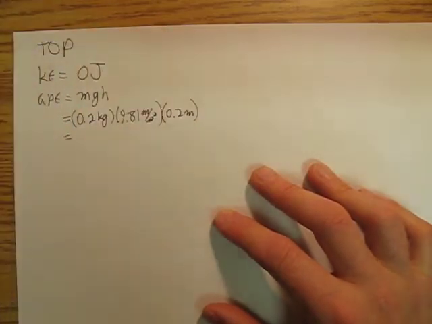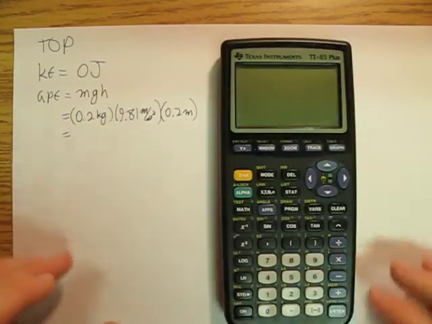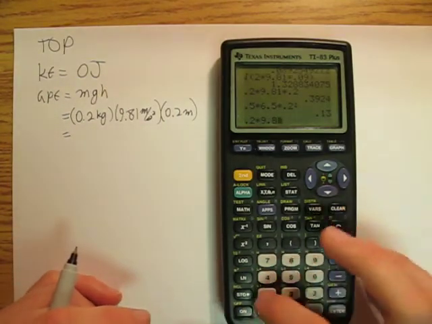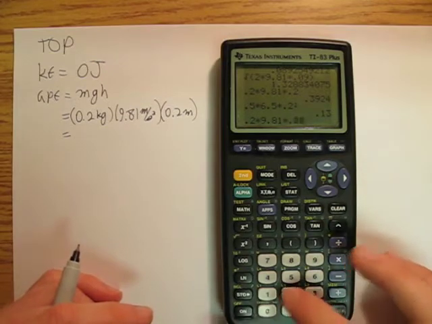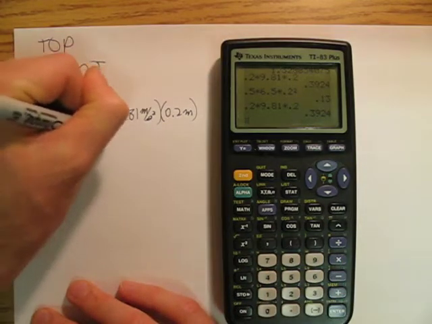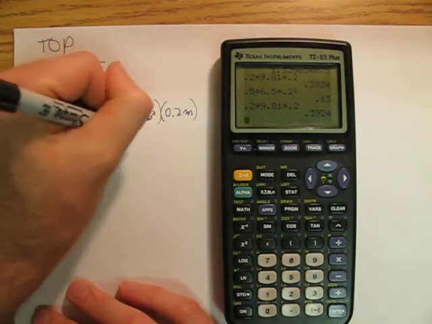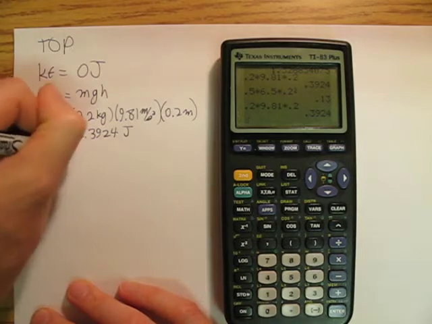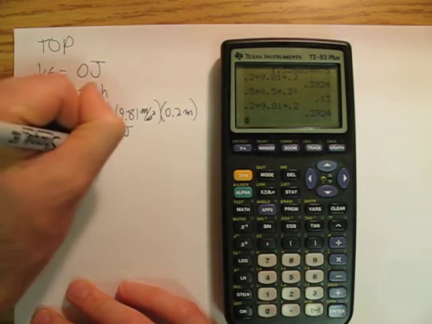So I'm going to get 0.3924 joules. And the spring potential energy is going to be 1/2 kx squared.